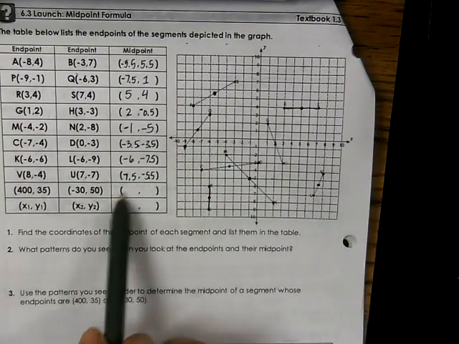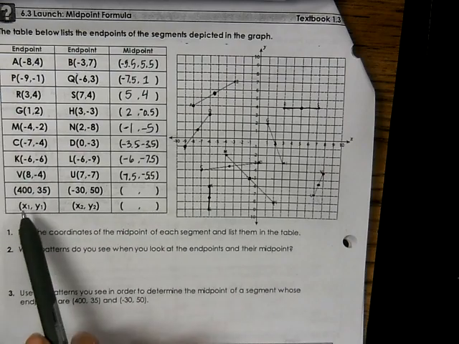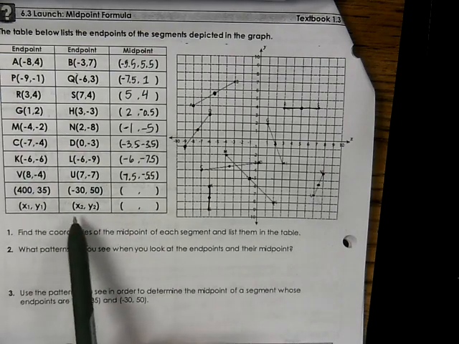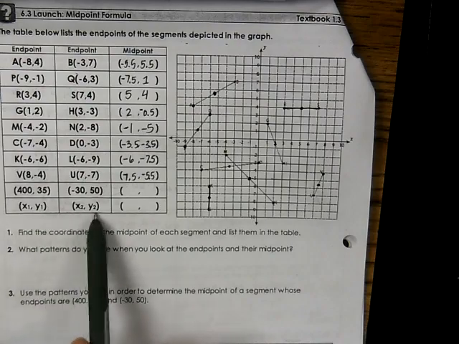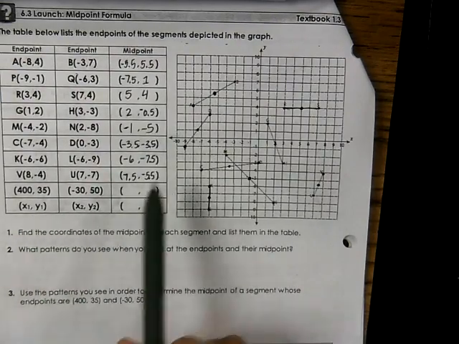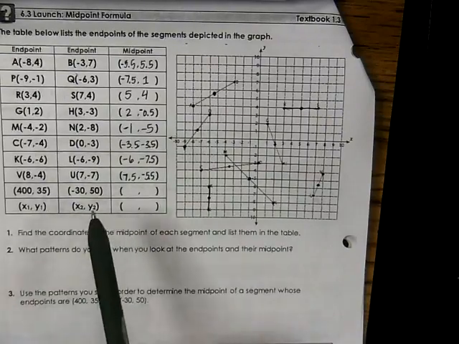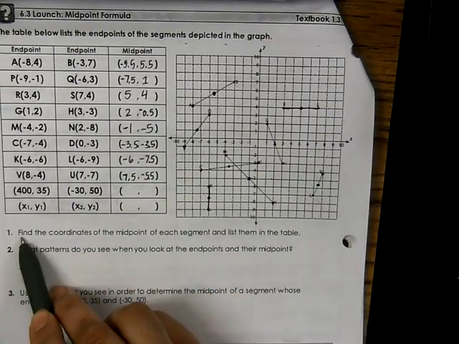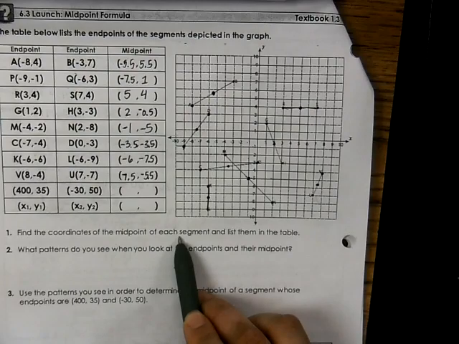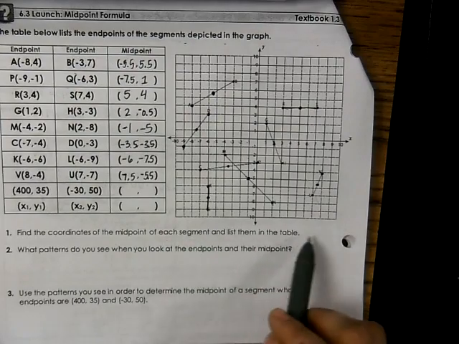And then eventually we're going to get a generic way of writing it with these coordinates, x1, y1, x2, y2, similar to what we did with slope and distance formula. We'll have a midpoint formula that looks like with x's and y's. Okay, so first it said, for number 1, we just did this, find the coordinates of each midpoint of each segment and then list them in the table.